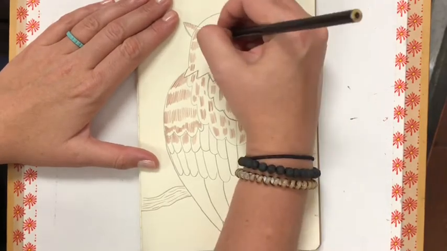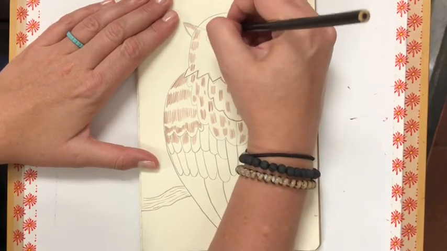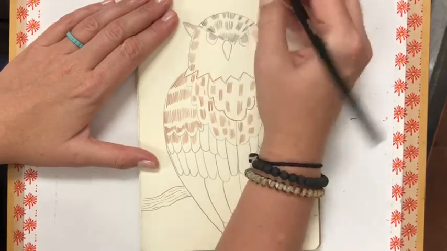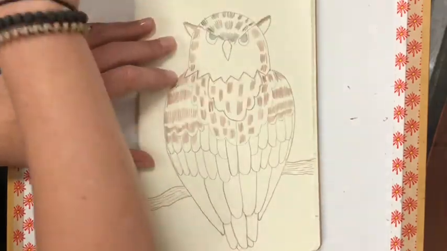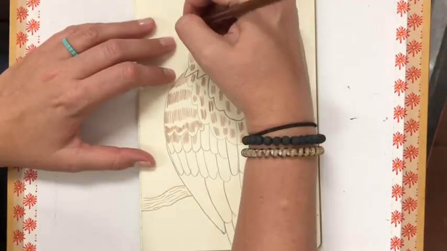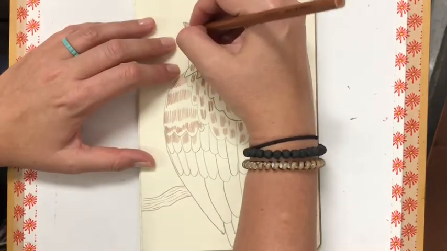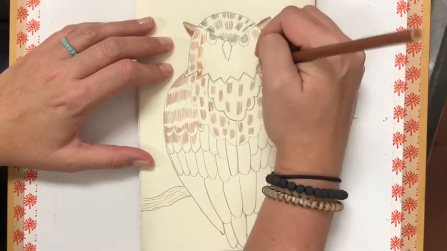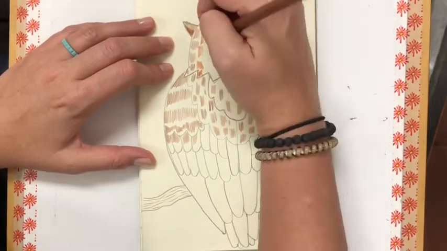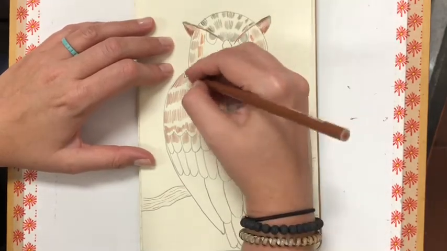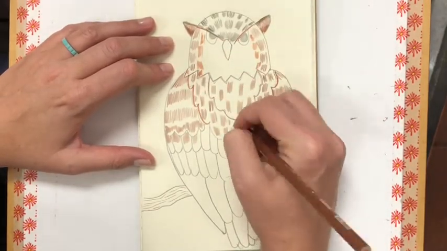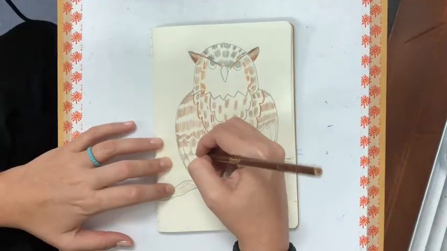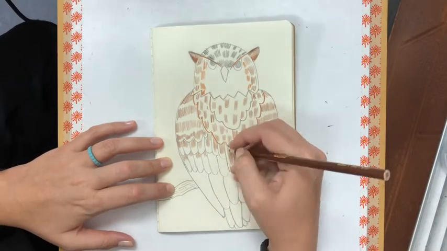If you have different colors you'd like to use on your owl, try to stay in the same color family. So I'm using black along with my brown to make my neutral owl have more interest with the different colors and textures that I'm using. It's a lot of work and there's a lot of texture going into this owl, but keep up the good work.